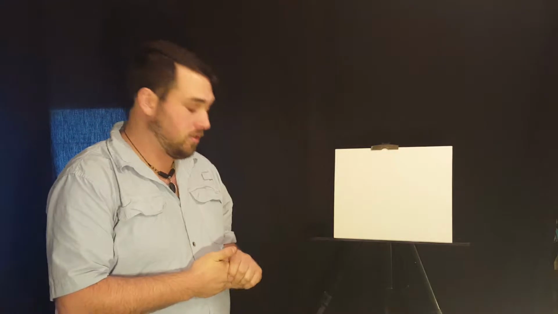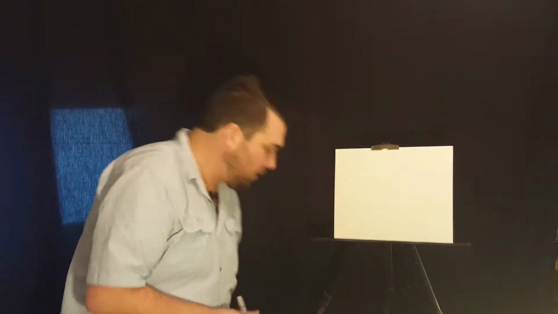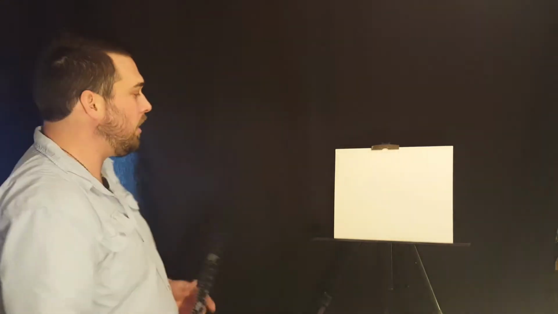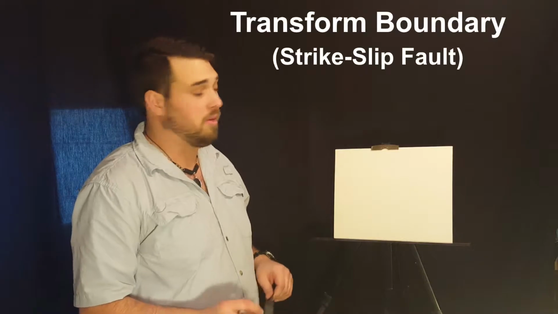Okay, we've come to the very last plate tectonic diagram. Now I've saved the most difficult for last. So we're actually going to start this one with a Sharpie, and we'll paint details onto it in a moment. Okay, so our last diagram is the transform boundary.